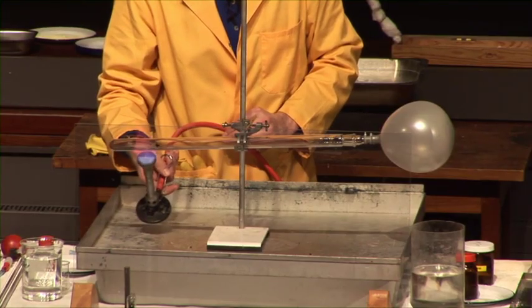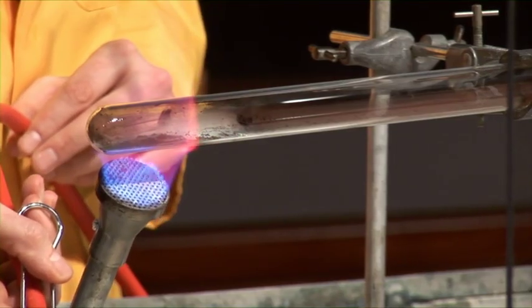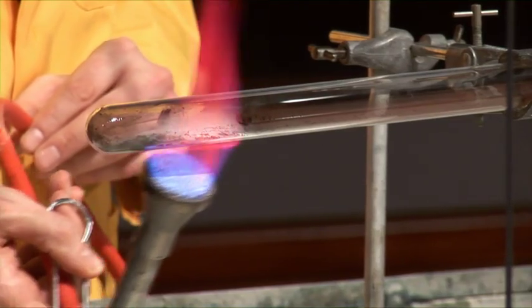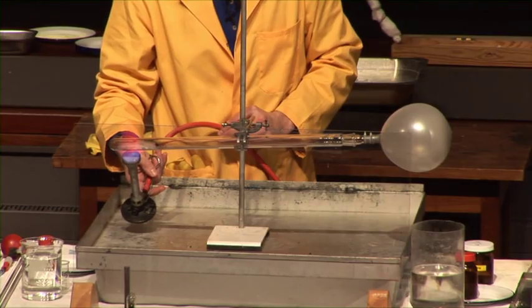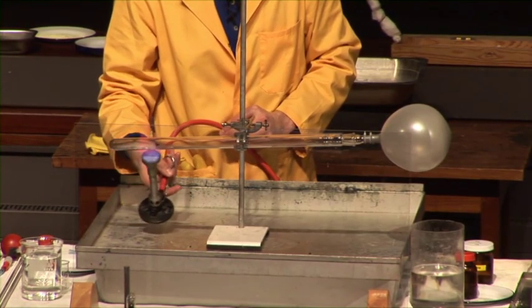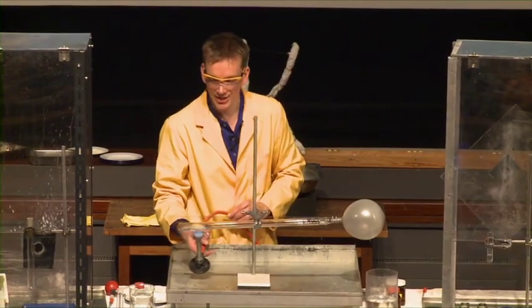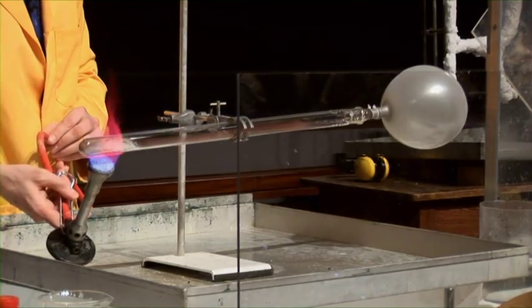There we are. And now I can begin to see a reaction taking place. And the brown lithium nitride is turning white. And the balloon is actually going down. Okay, the balloon is going down. And this is because it's absorbed, it's reacting, the hydrogen gas is reacting with the lithium nitride.